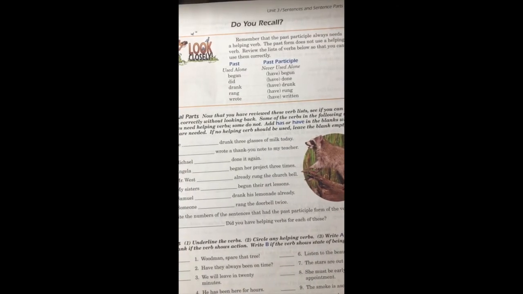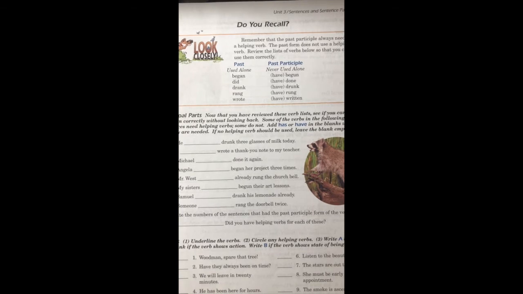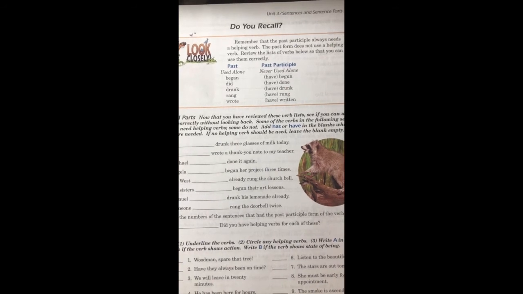So here for our language arts assignment, we have a "Do You Recall?" exercise. Usually this is just going back to what you've already learned in the past, just to remind and review. So here we're going to start with some past and past participles and just remembering and going over that.